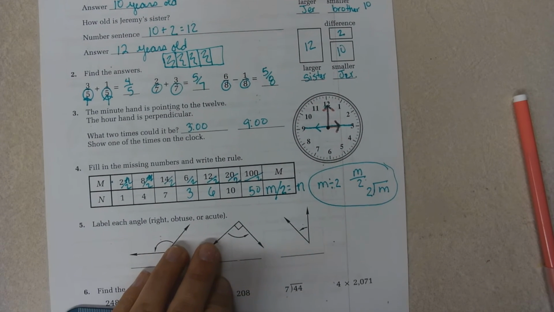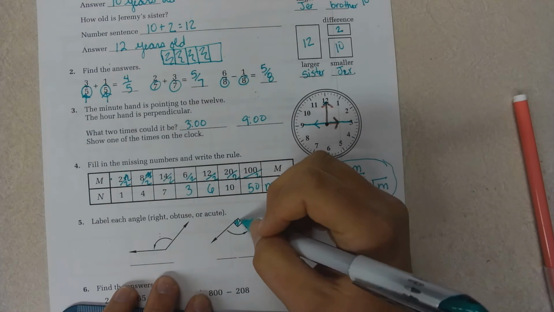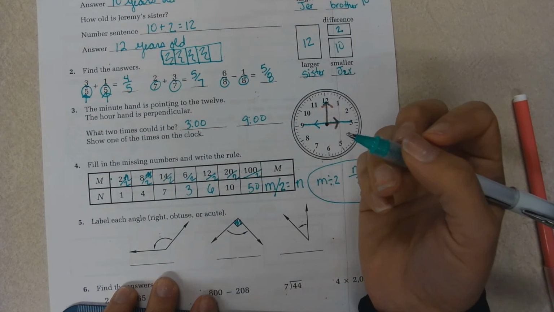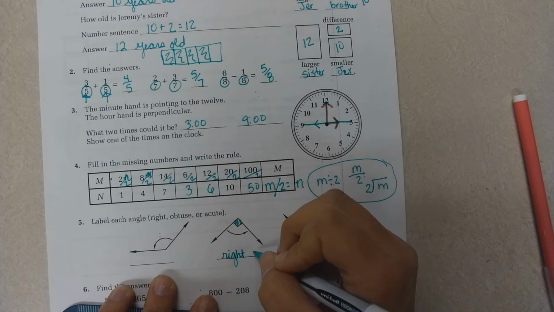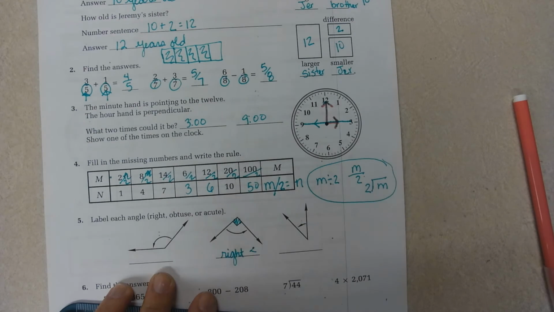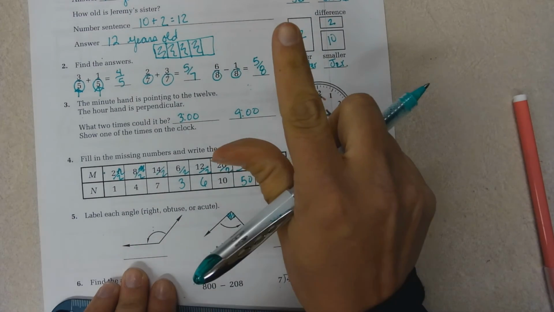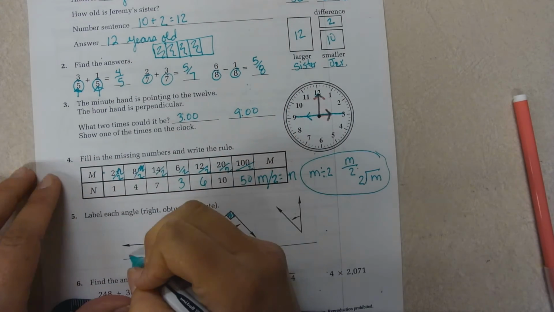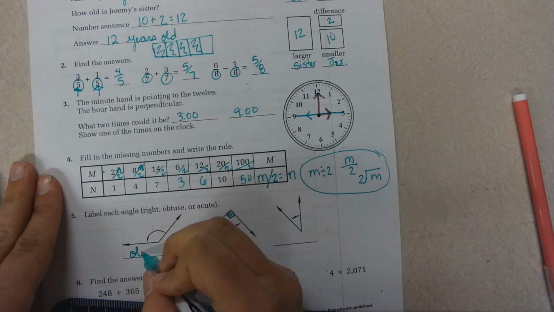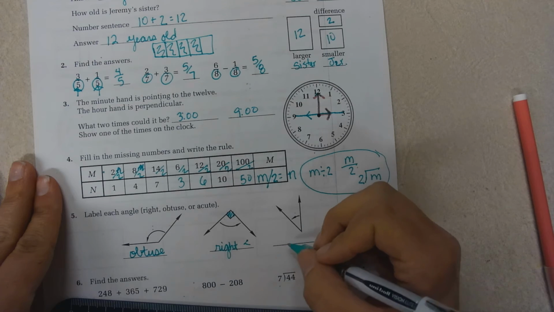Label each angle as right, obtuse, or acute. Right angles usually have a square and it's 90 degrees. So this would be a right angle. A right angle. What would this one be? A cute little angle or an obtuse? Well, it's larger than 90 degrees, so it would be obtuse. And this one's smaller than 90 degrees, so it would be acute.